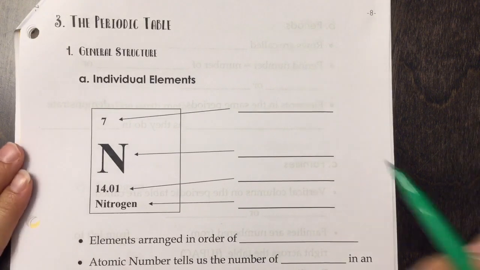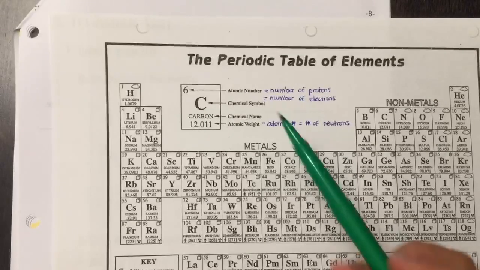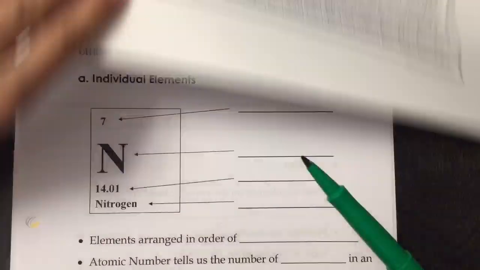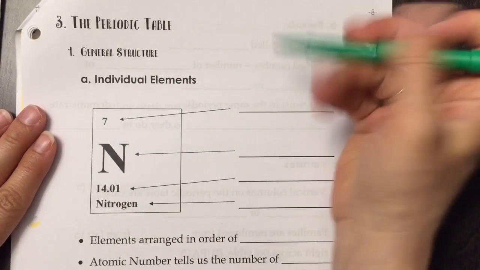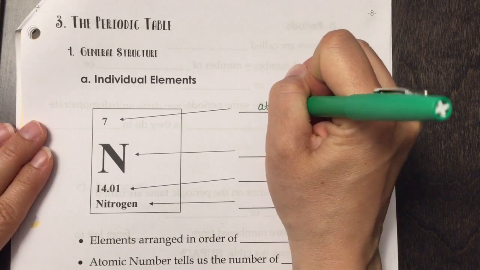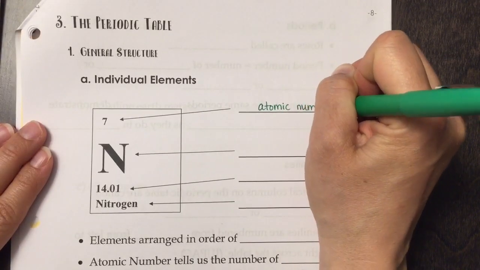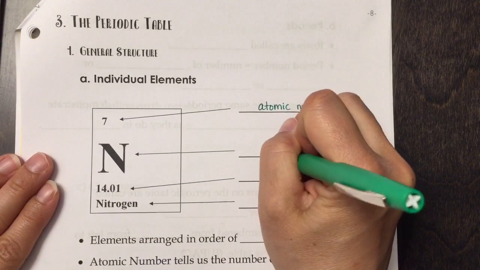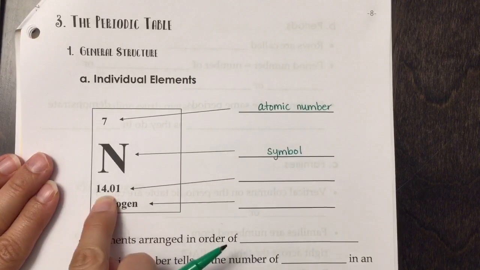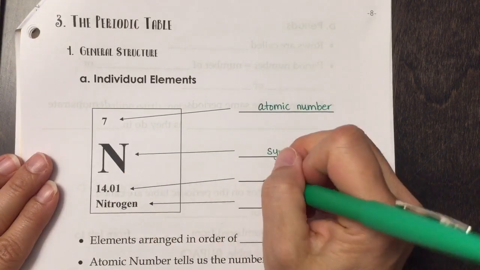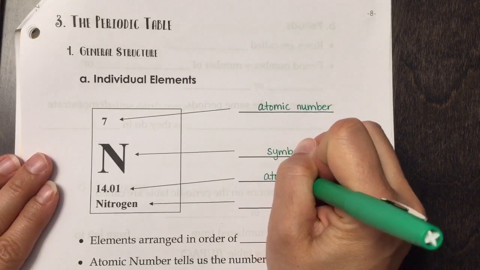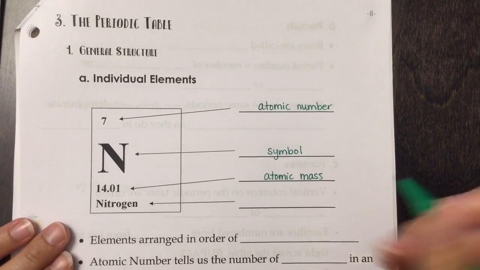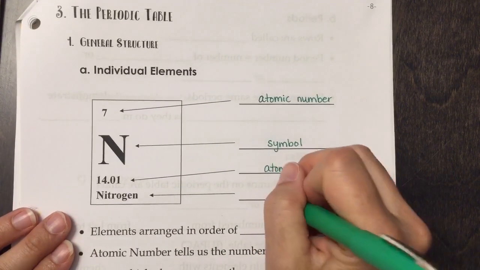Okay, so if we take a look at our own periodic table and we look at this legend here, that's what we're going to fill in our notes. So the first number at the top here, we know that this is our atomic number. And the big symbol here, it's the symbol. And the number underneath, which is normally the largest number, that's the atomic mass. And sometimes you see it called atomic weight. It's totally fine to use either one. Okay, and at the bottom we have the name.